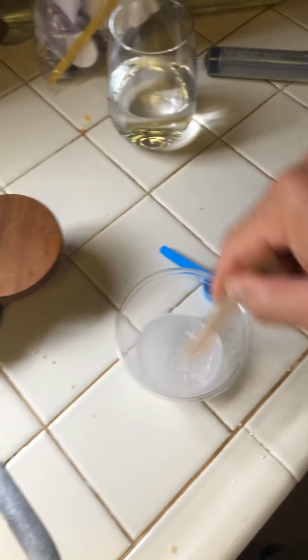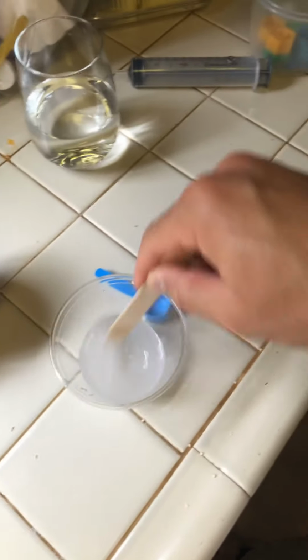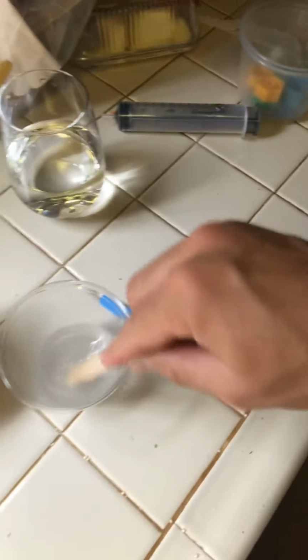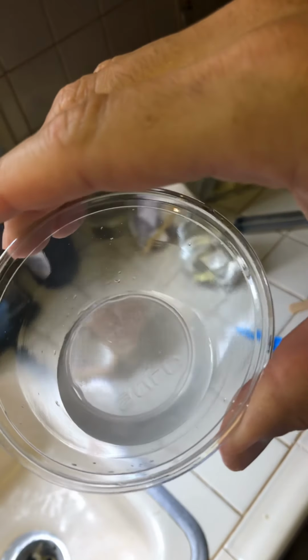Remember, our plan is to figure out how much salt, how much of the solute, can be dissolved in the solvent, how much salt can be dissolved in water. All right, so I'm stirring, right? We need to stir very well and for a long time. Your arm should be tired. Now look down. There's no salt left. So all the salt, or the solute, is dissolved.